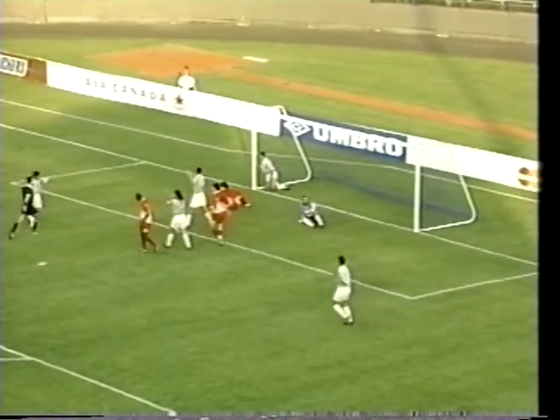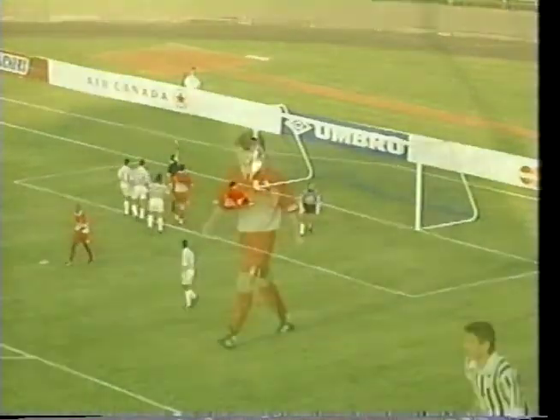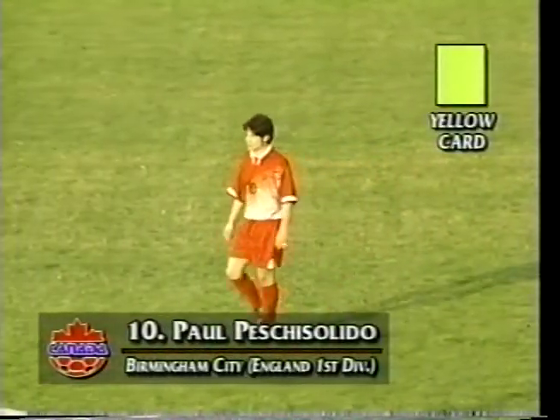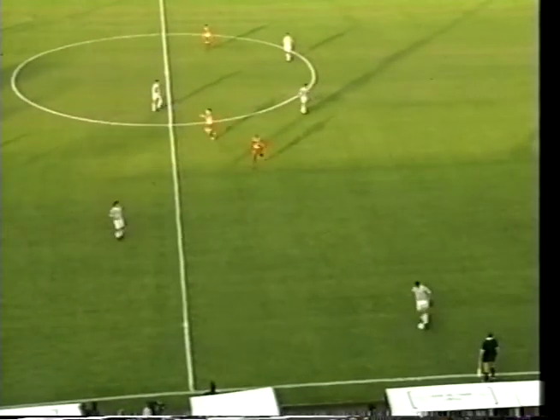I think it was more or less like a handball from Paul Pesce-Solido, and that was a yellow card by the referee. But regardless of whether or not it would have ultimately counted, a spectacular save by Eric Lonis in goal for Costa Rica. Point blank range, tipped the ball over the bar.